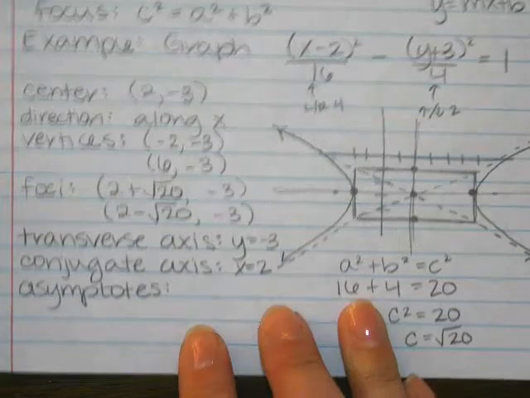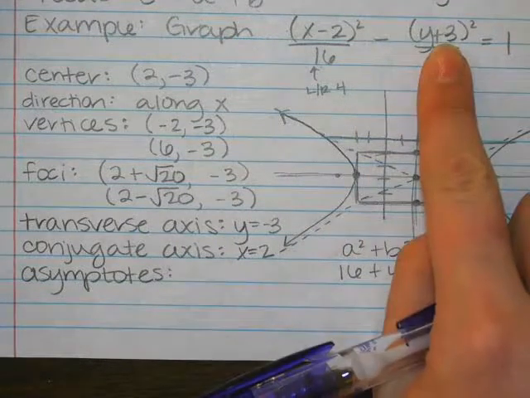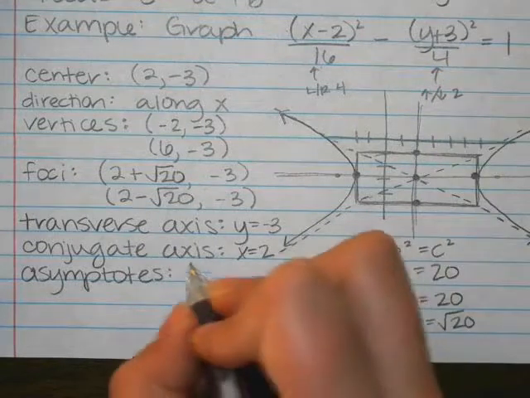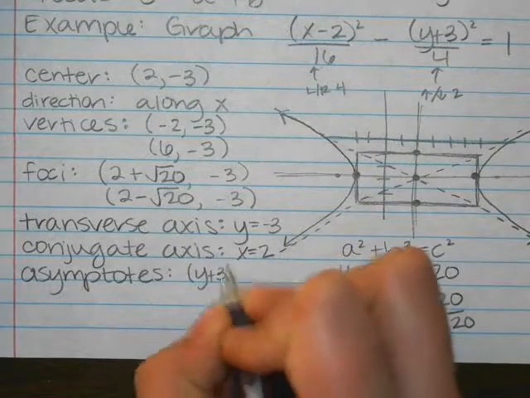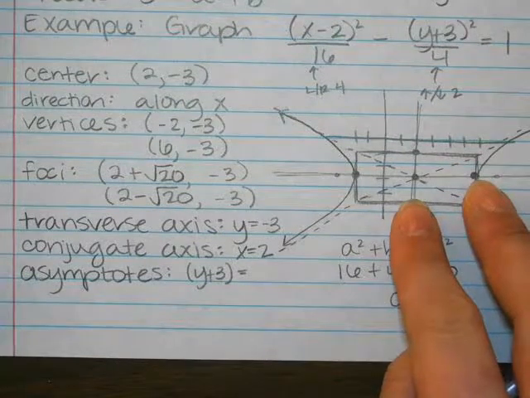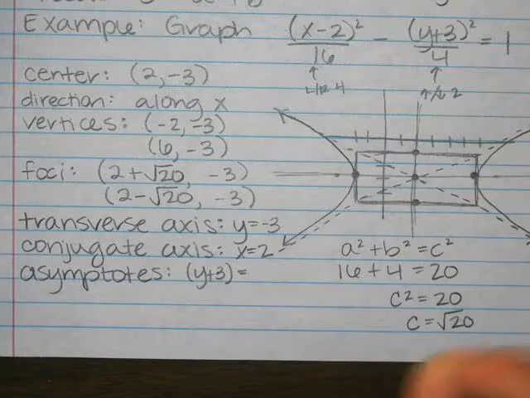First we take the parentheses that had the y in it, so we're going to say y plus 3. And then we're going to have plus or minus of b divided by a.